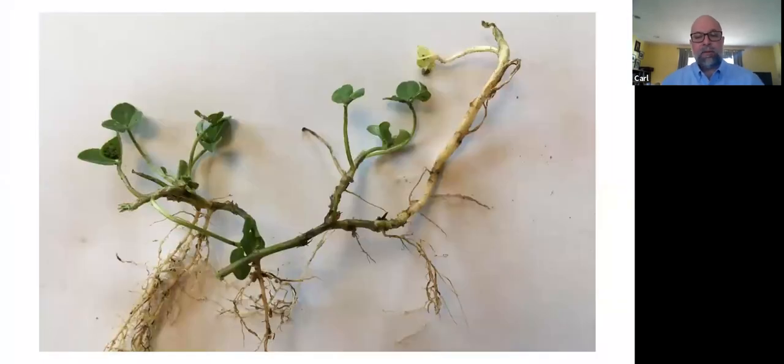This is a white clover from a pasture. Now, I mentioned that the growing point on legumes stays at the top of the plant, at the tip of the stem. And that can make grazing species like red clover or alfalfa that have fairly tall, upright growth habits more difficult because that growing point is always going to be vulnerable to being removed by grazing.